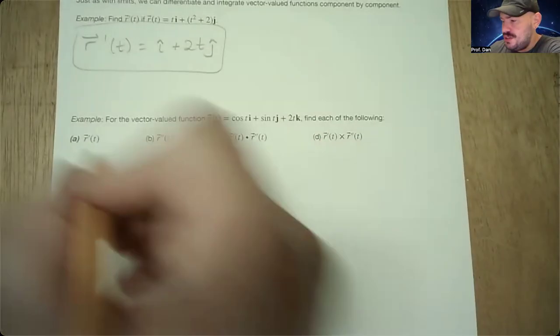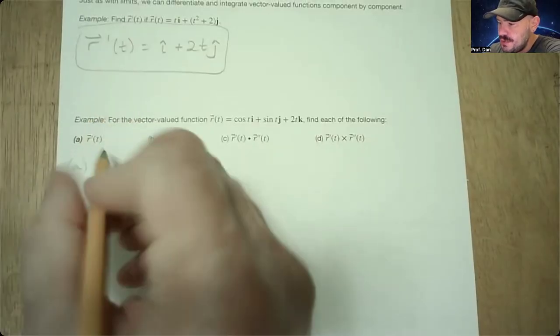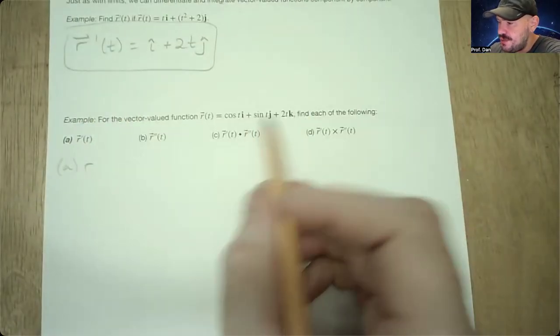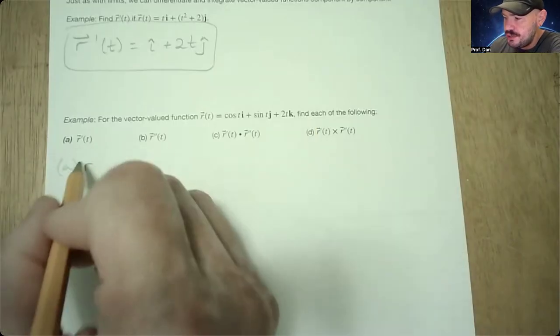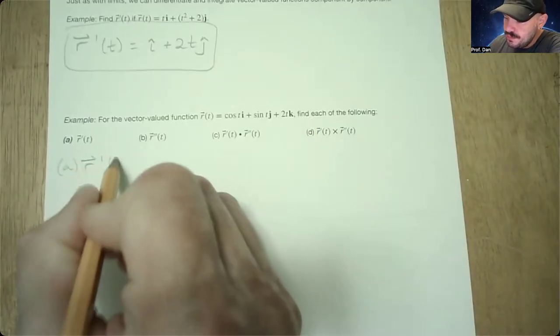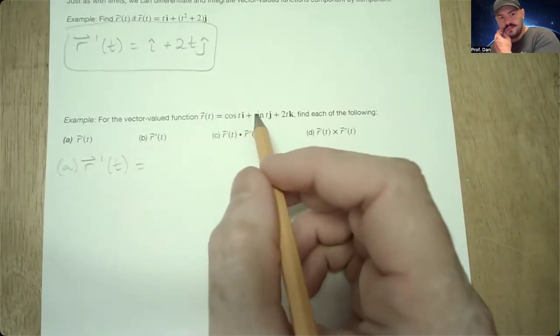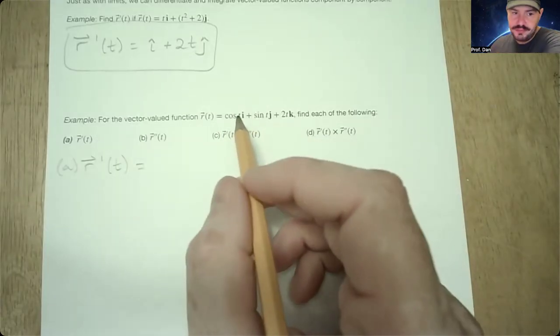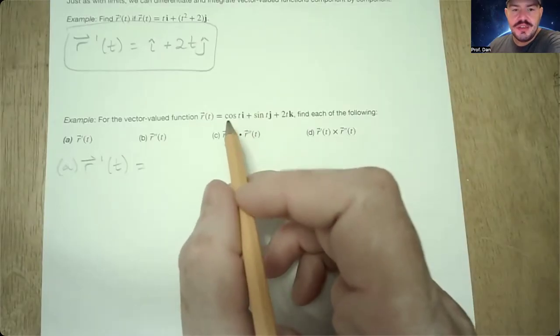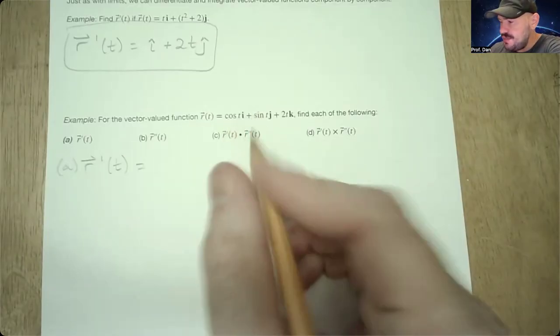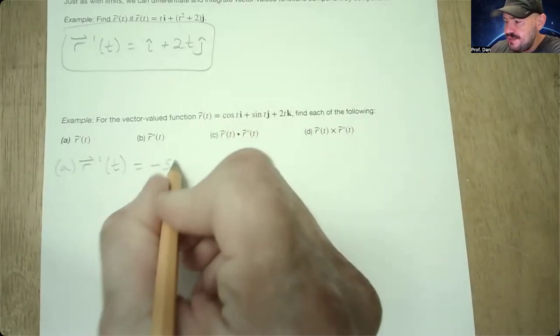Another differentiation example. So now we have a different vector valued function, this time in 3 dimensions. And same idea. If I take the derivative of cosine of t, I get negative sine of t.